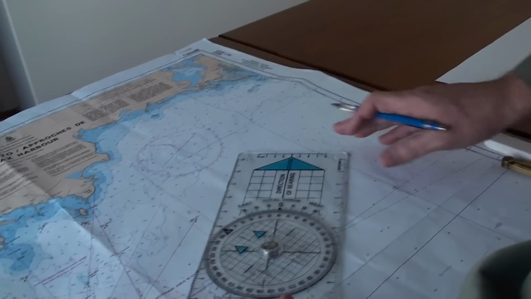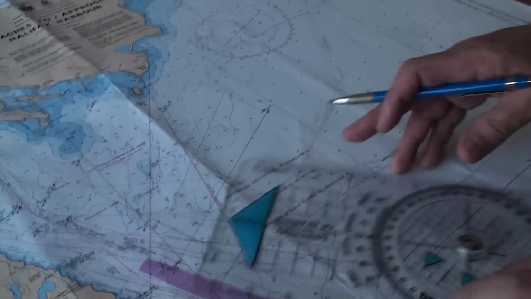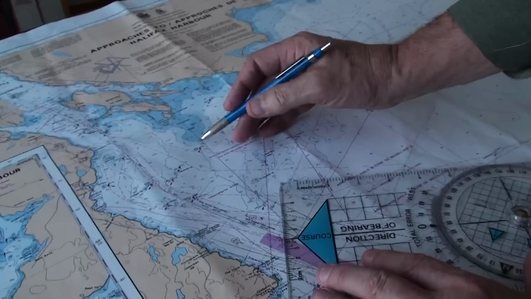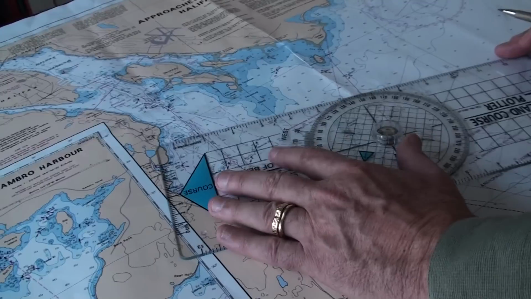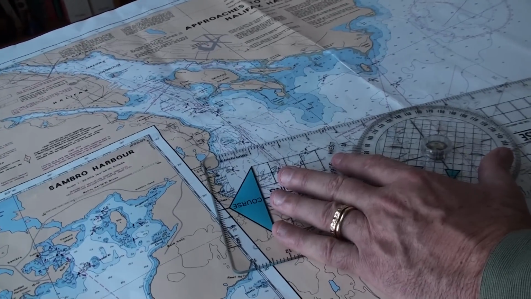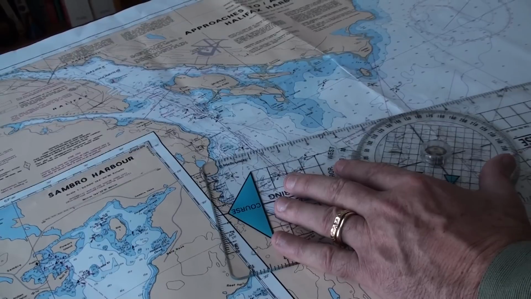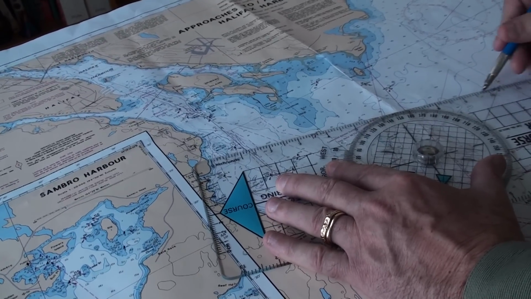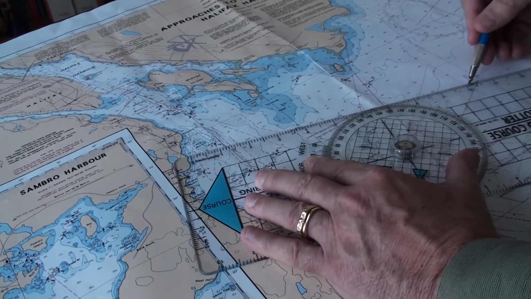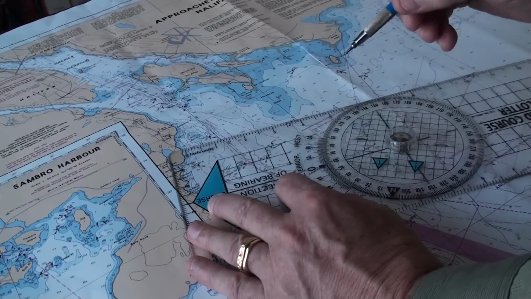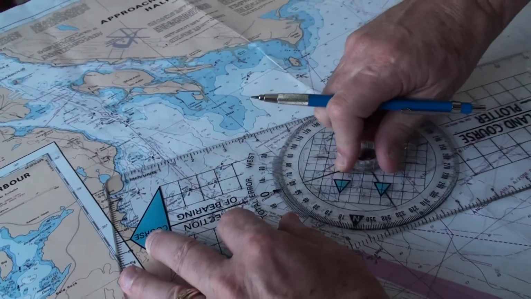I'll take another course. For example, let's take between this buoy and this buoy, and suppose I'm going from here to here next. Then I simply join them together. I put my line on the chart between the two points, and now I have to have these two double arrows pointing north to the top of the chart.